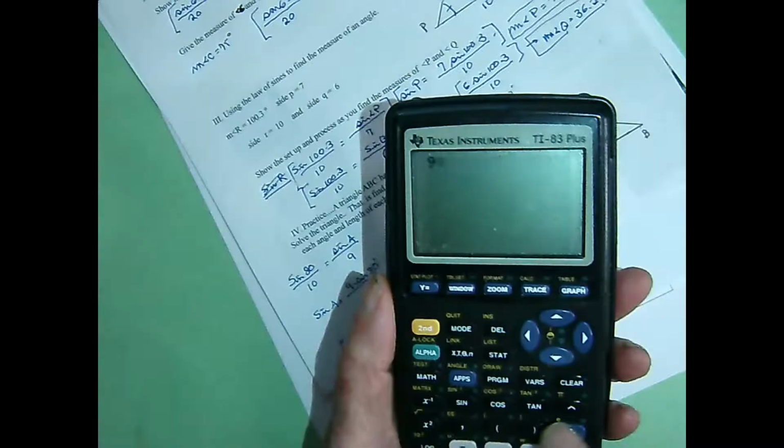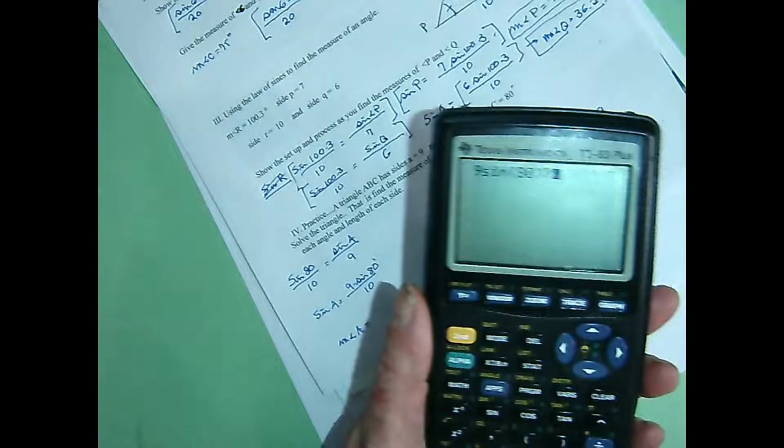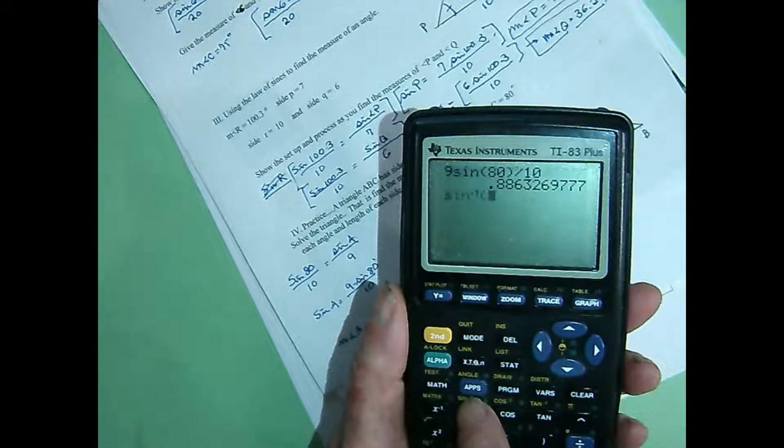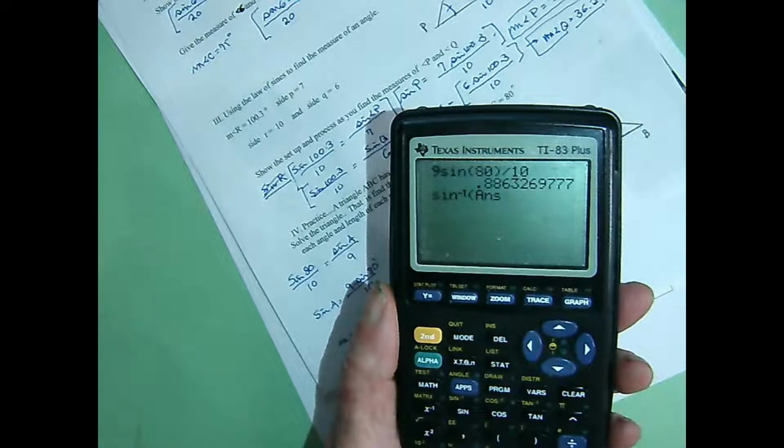I should look at 9 sine 80 divided by 10. Gives me this decimal number, but I'm not even going to write it down. I'm just going to arc sine that amount. And that tells me that angle should have been 62.4 degrees, or really close.